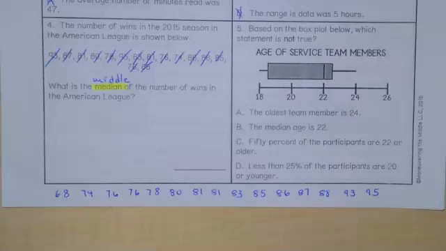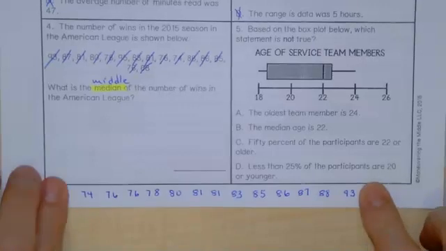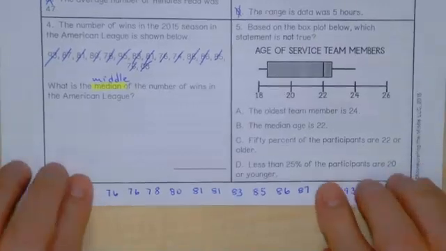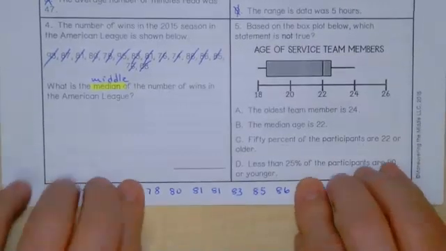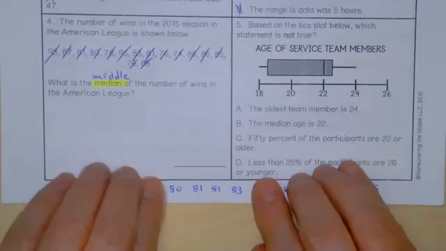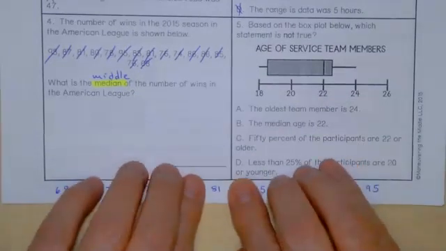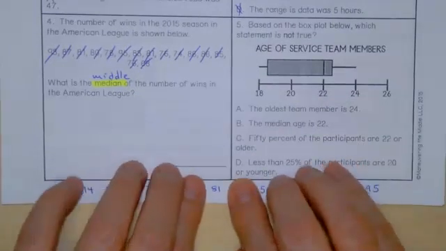You know how to find the middle, right? Anybody else land on 81? Yeah.